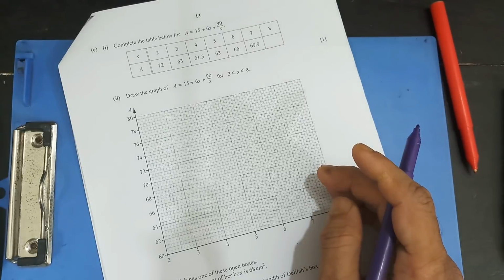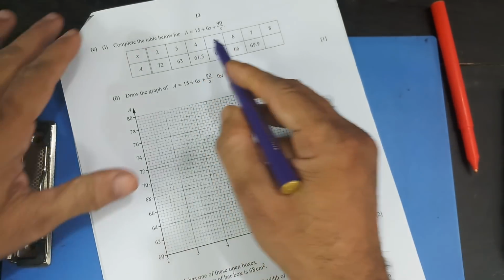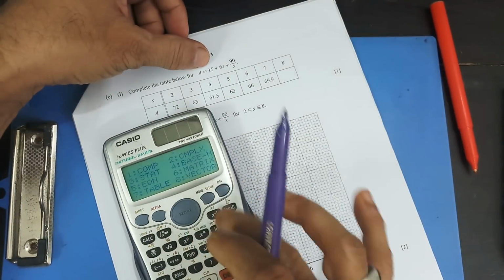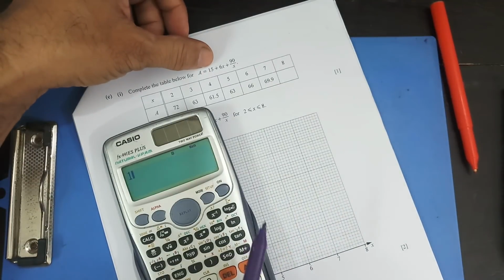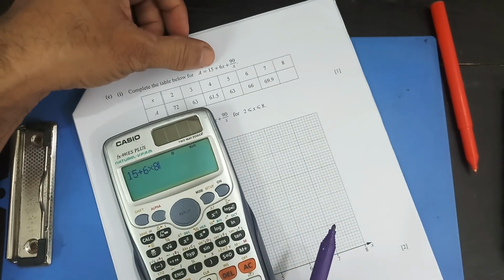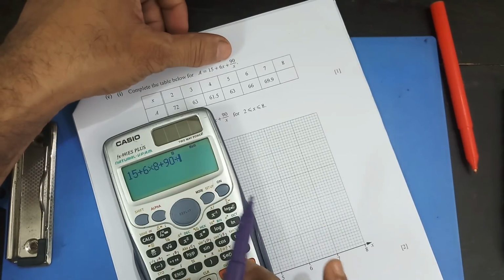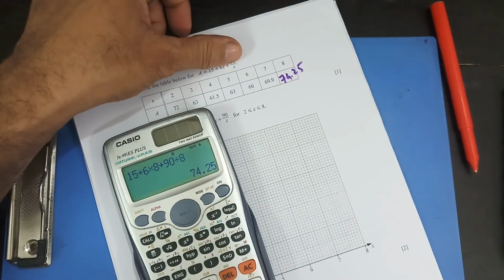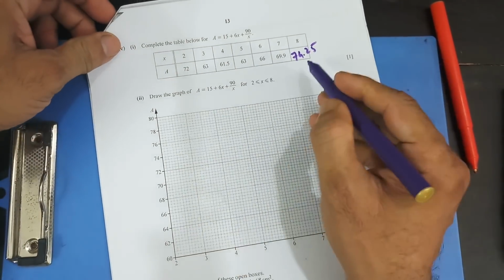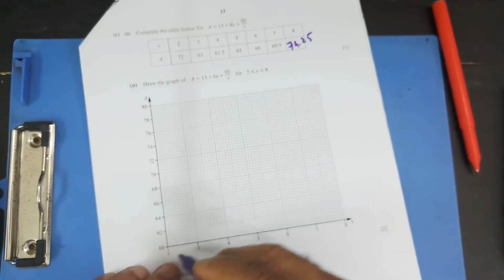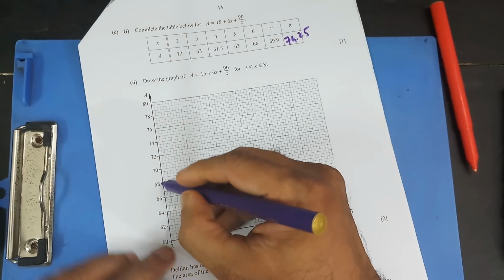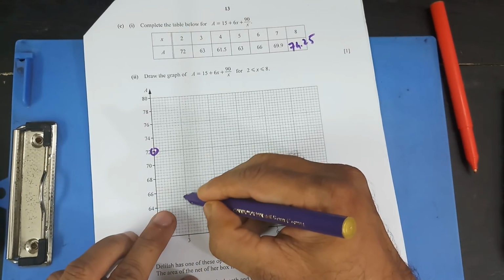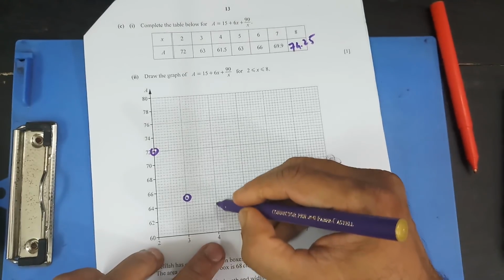Complete the table below for a equal to this. I have everything except 8. So 15 plus 6 times 8 plus 90 divided by 8, I got 74.25. And draw the graph. When it's 2, it's going to be 72, so 72 right over here. When it's 3, it's going to be 63, so somewhere over here. When it's 4, 61.5.